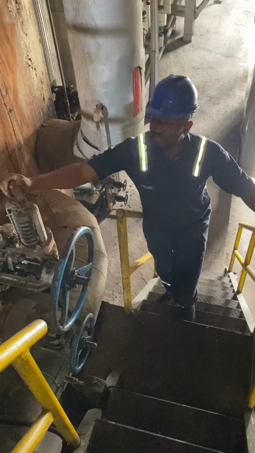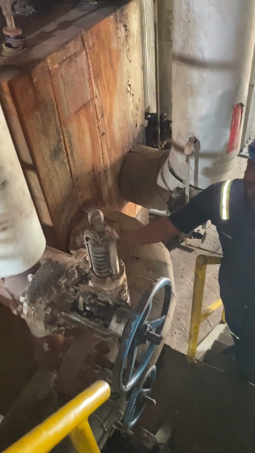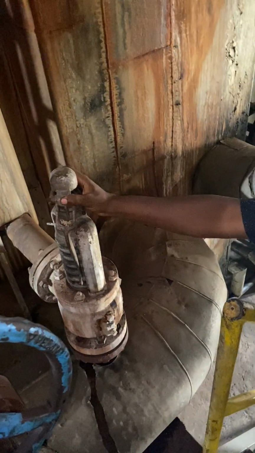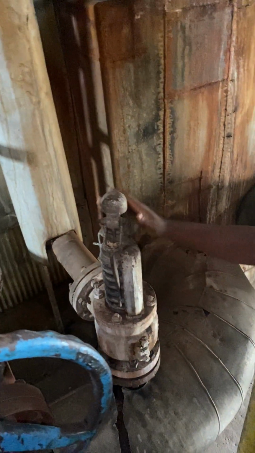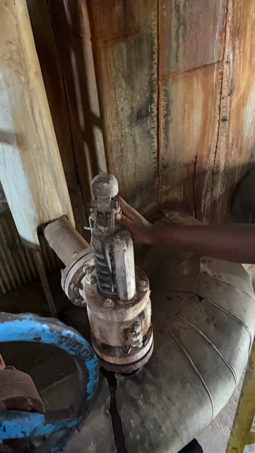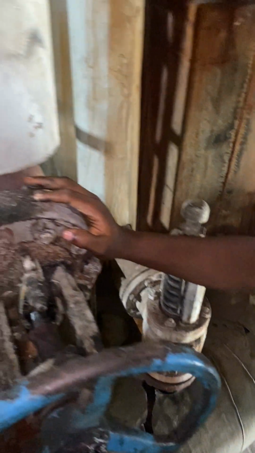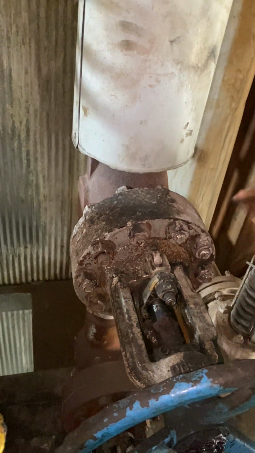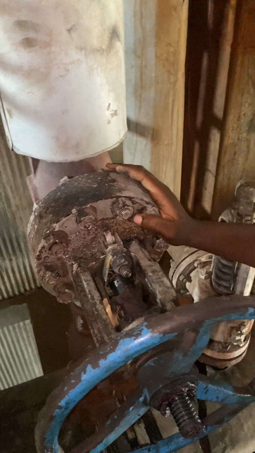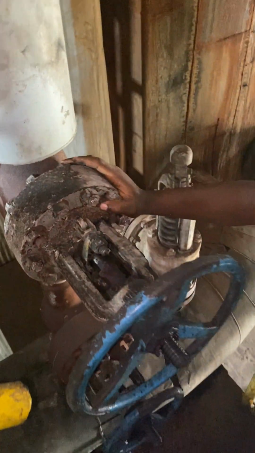This is the safety relief valve. This releases the excess steam, the excess pressure in the boiler. This valve must open to release it to avoid explosion. These are the vent valves, also called the start-up valve. This valve must be open once you are starting the boiler.